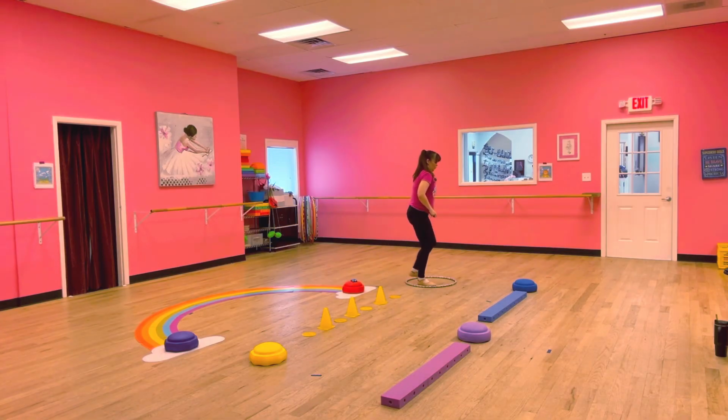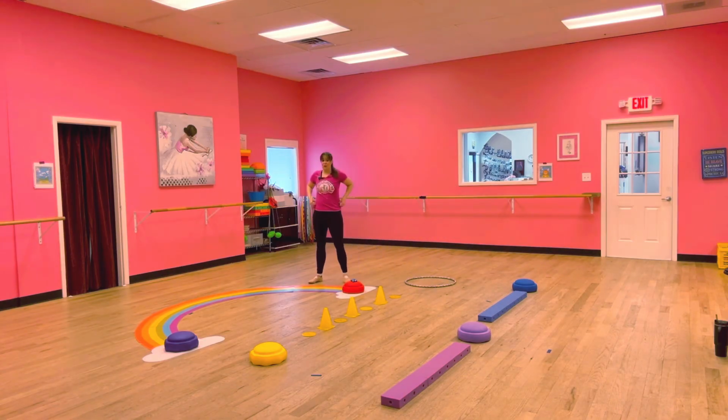Okay. Wind, we're going to focus on our arms for wind. Swaying. Arms, the wind's blowing. Whoosh. Maybe the wind blows around and around, and our arms sway with the wind.